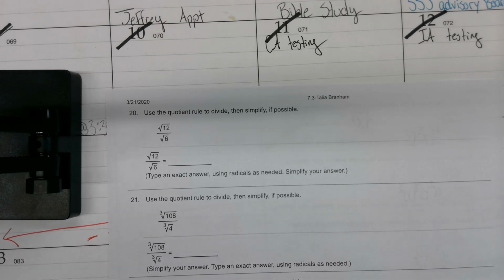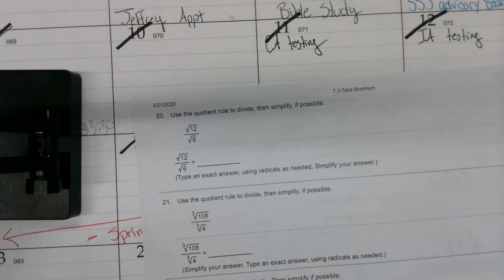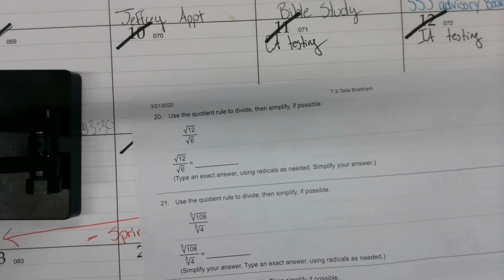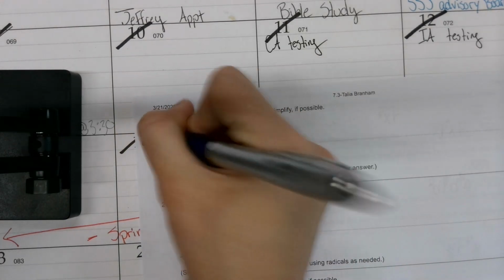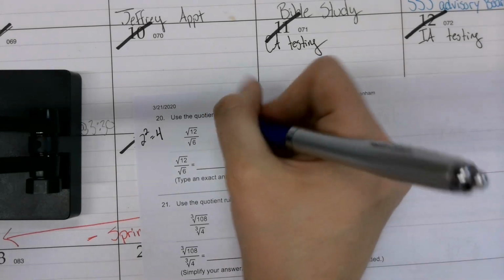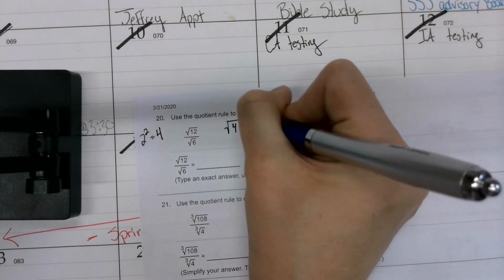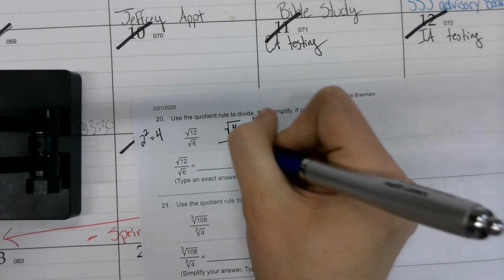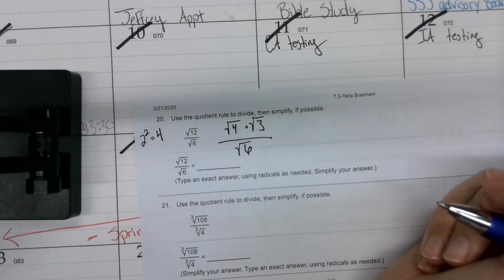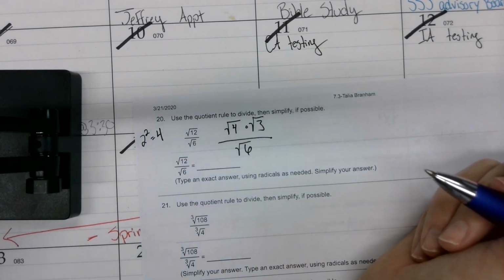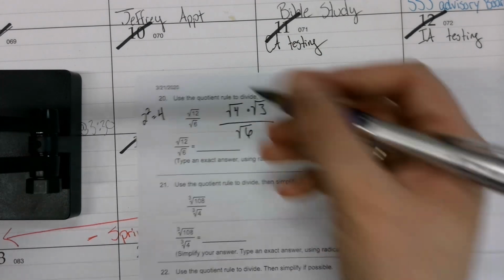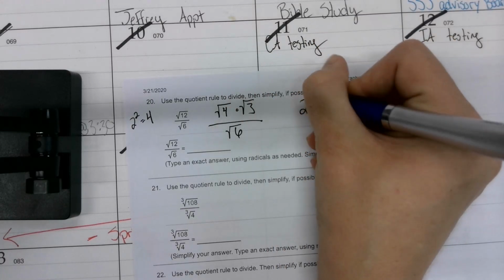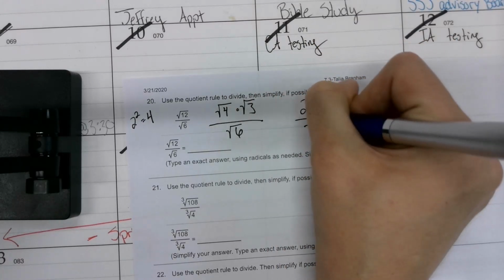Use the quotient rule to divide, then simplify if possible. Okay, so 2 squared equals 4. 4 goes into 12, so I'd have the square root of 4 times the square root of 3 over the square root of 6. And 4 doesn't go into 6 evenly, and 4 is our smallest square because 1 squared is 1 and 1 goes into everything. We don't deal with that. So we'd have 2 square root of 3 over the square root of 6.